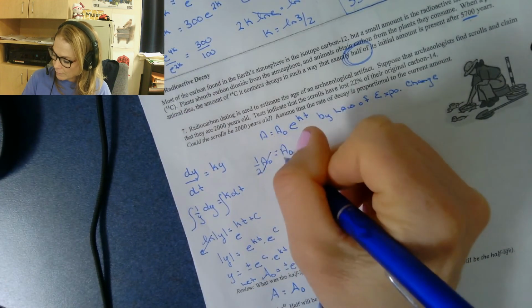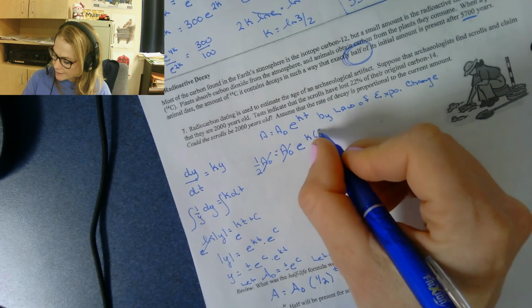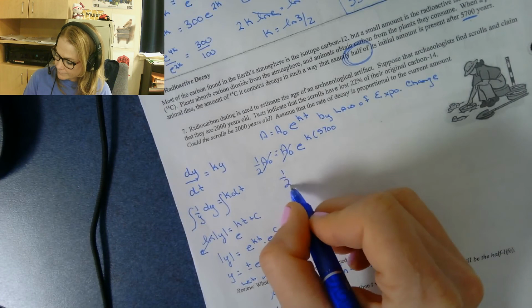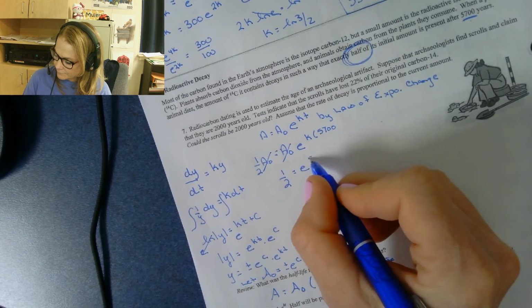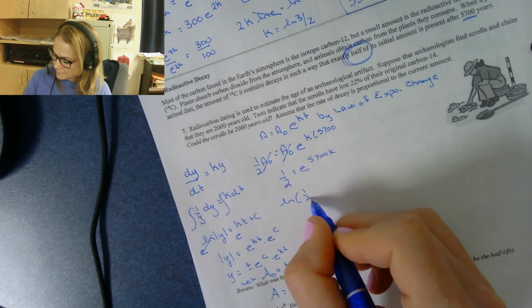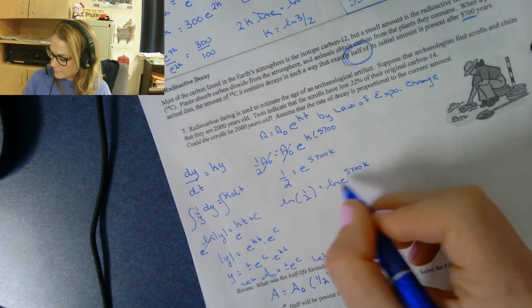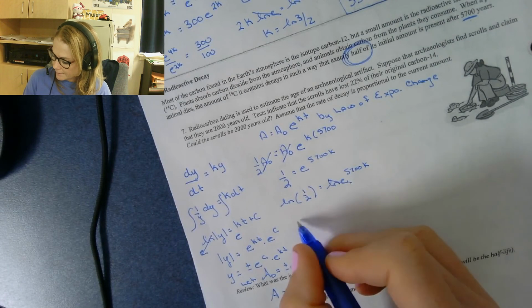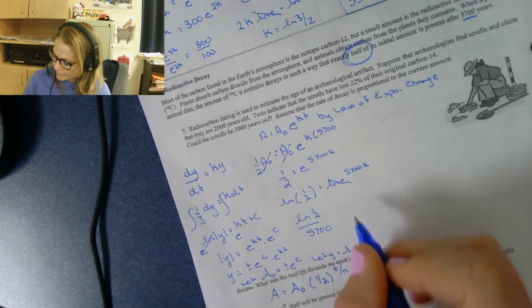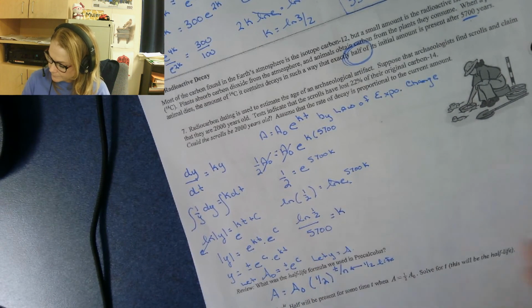Okay, so that could just cancel off both sides, and we've got e to the k, and we know this occurs at 5,700 years. So we've got 1/2 equals e to the 5,700k. Take ln, and we're just going to divide that out. I'm running out of room, so I'm going to do it like that. Okay, you can probably see how this is going to transition to here now. So that's your k value.